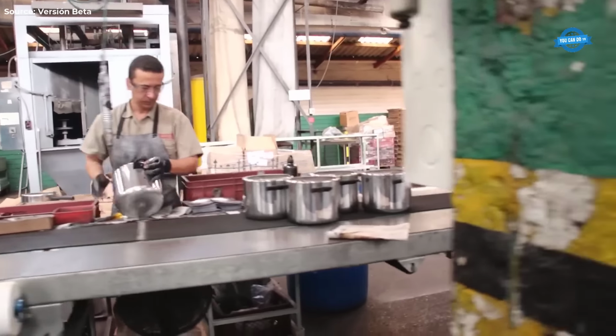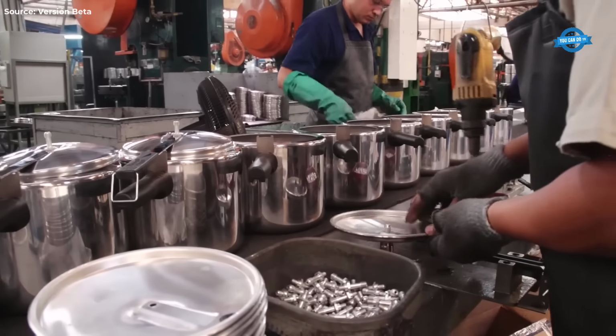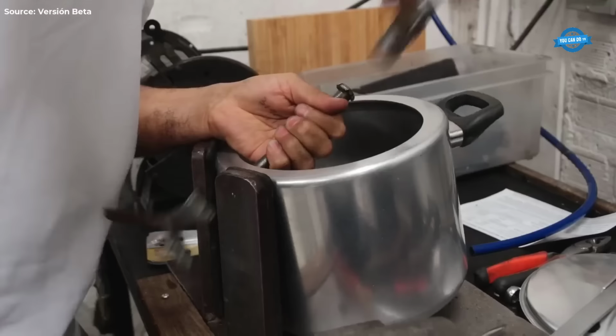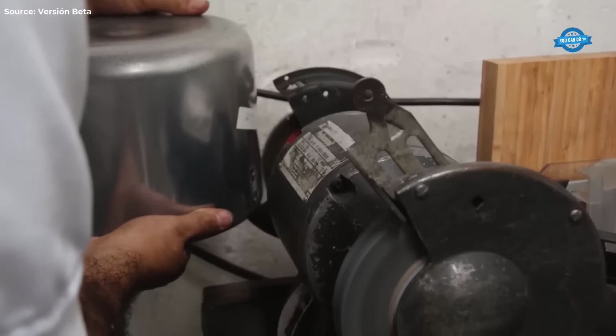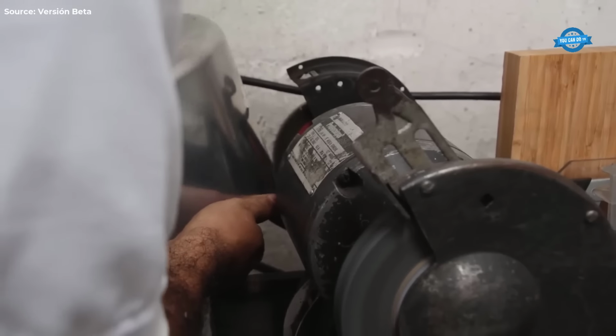Regular inspection of the gasket, valve, and other parts for wear and tear is important, and replacements should be made as needed to maintain safety and efficiency. Users should avoid overfilling the pressure cooker, maximum 3/4 full, and ensure it is used as per the manufacturer's guidelines.